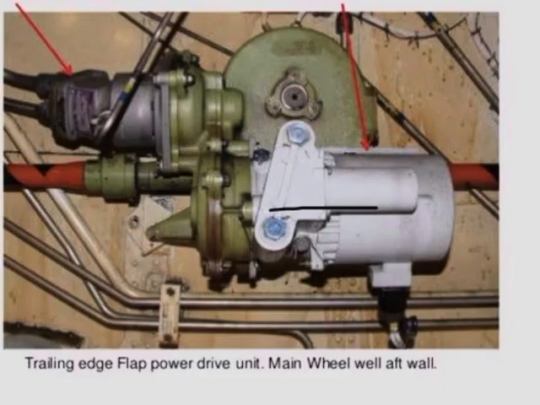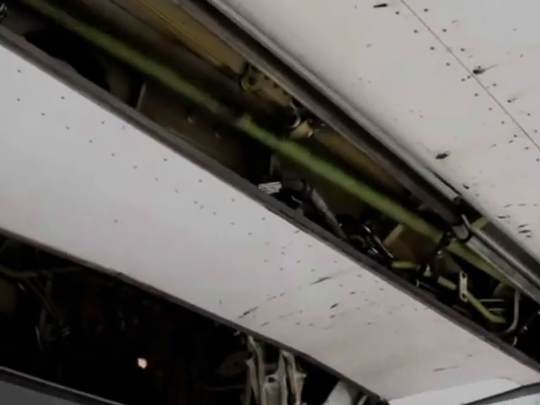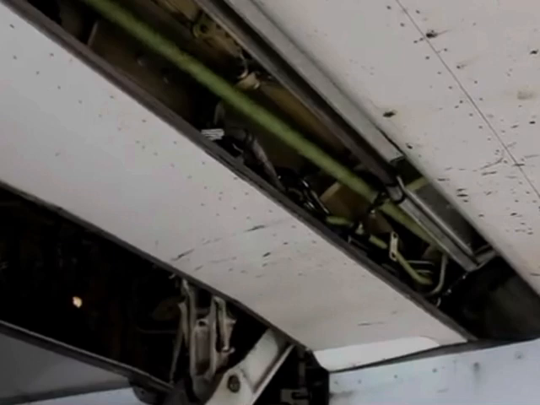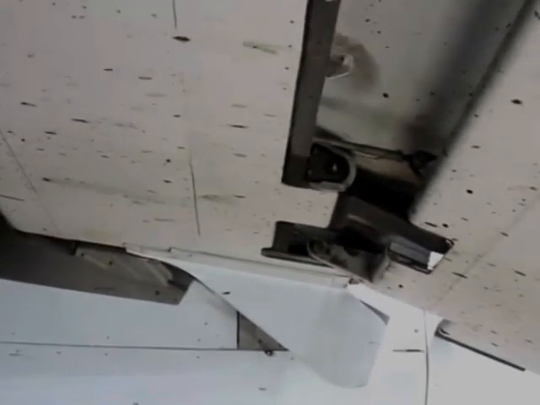We have two jack screws, on the right side and the left side, connected to the tracks which move the trailing edge flaps. The jack screws will move and help the trailing edge flaps to drive on the track and get two movements, downward and backward.